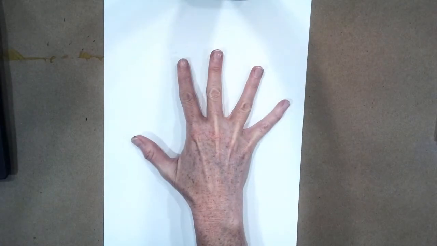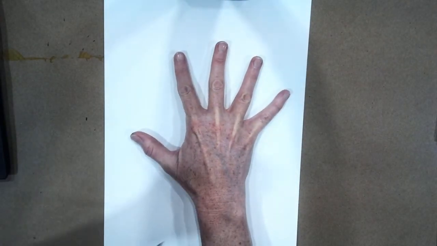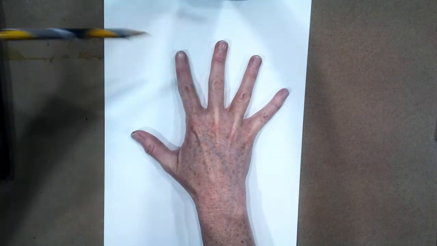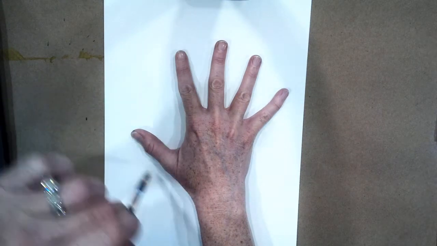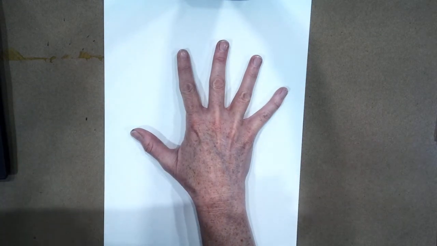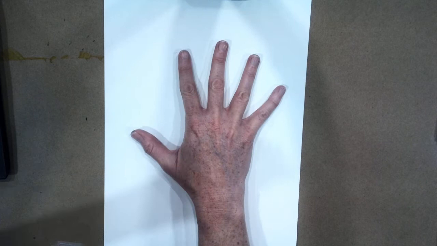Okay, so here we go. I'm going to put my hand down. I'm going to stretch my fingers out. Now, whenever I'm tracing my hand, I try to put my pencil down exactly perpendicular to the page. You tend to get a nicer line if you do that.